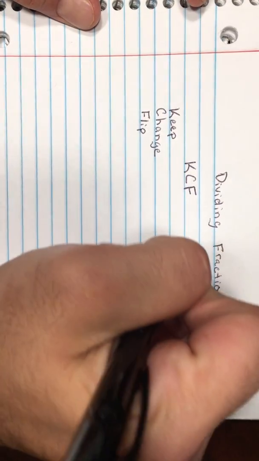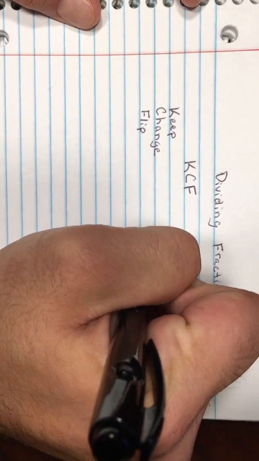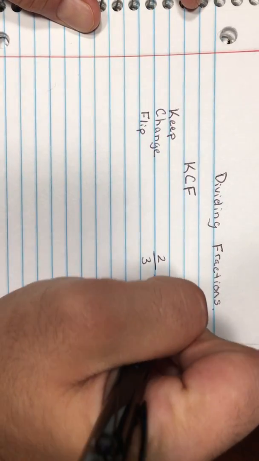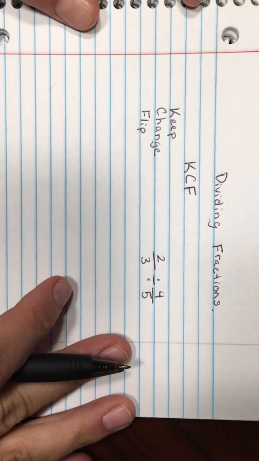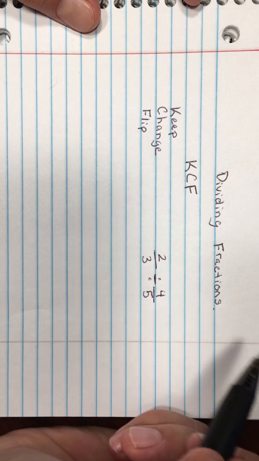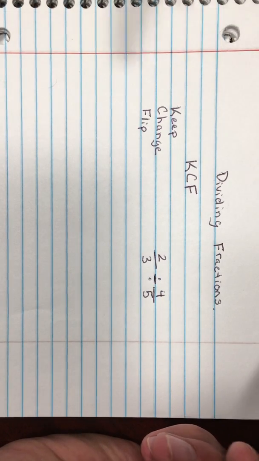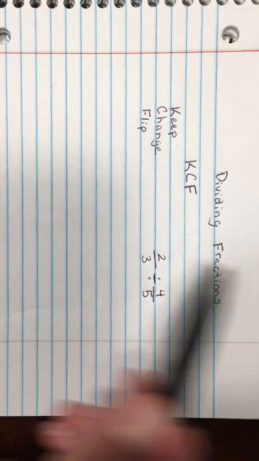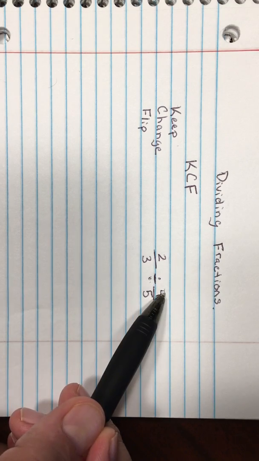So if we have a problem, let's say 2/3 divided by 4/5. Okay? And again, like I said, we're not actually dividing them. We're going to change it around to make it a multiplication problem. So just like they said, there are three letters. Guess what? There are three parts. There's one fraction, there's an operation, and there's another fraction.